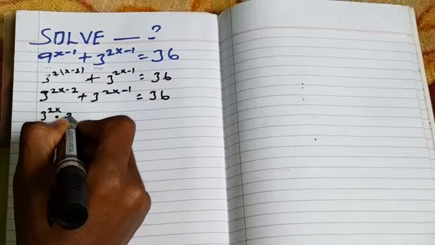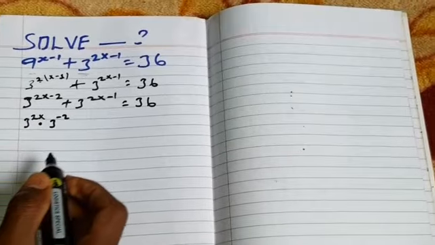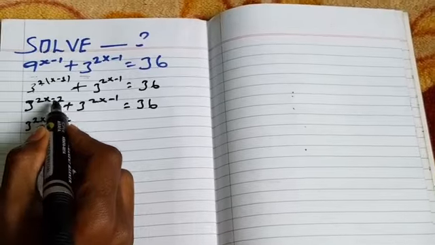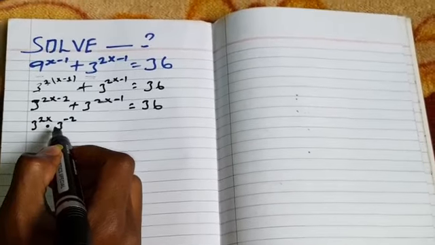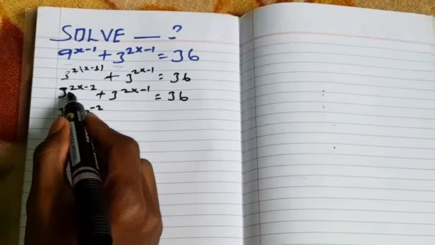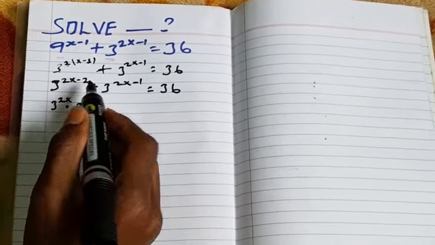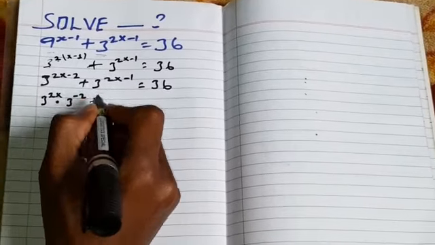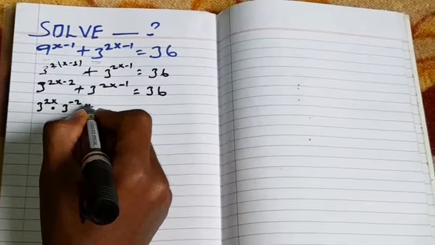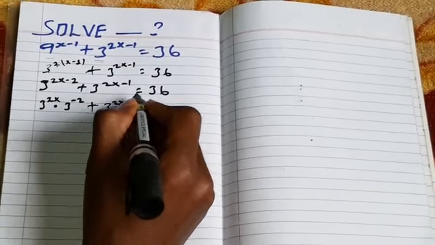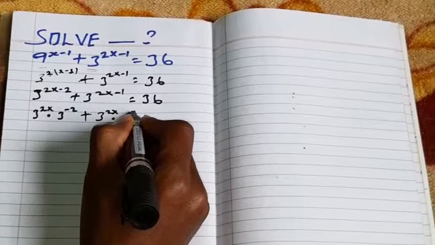Simply, we separate this power into different parts. 3 to the power of 2x times 3 to the power of minus 2, plus we also separate this one, 3 to x times 3 to the power of minus 1, is equal to 36.